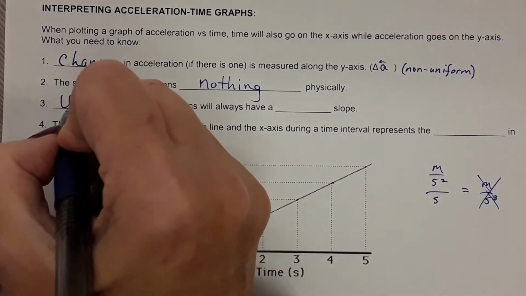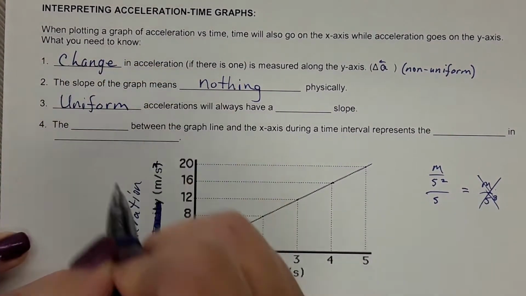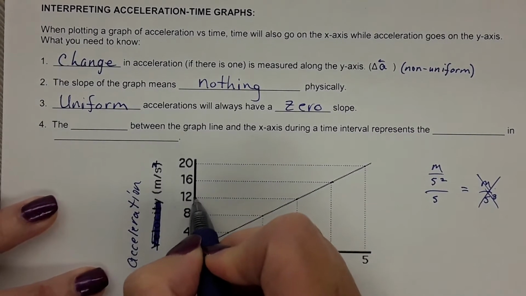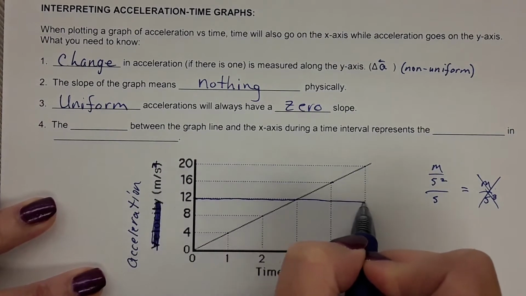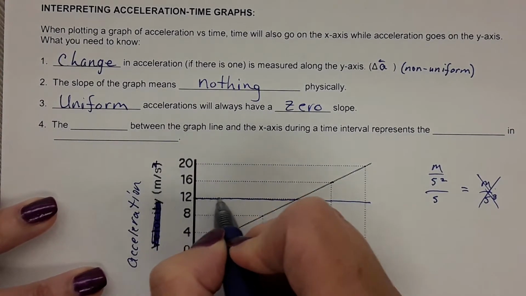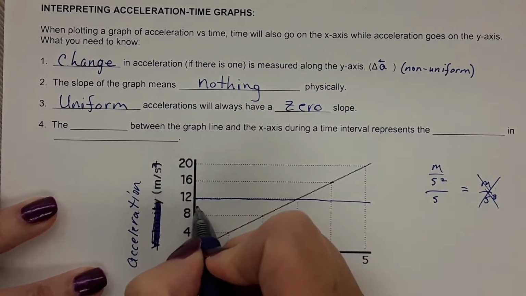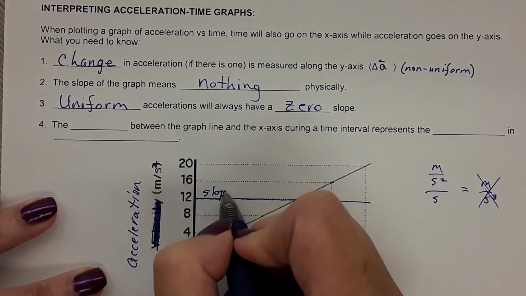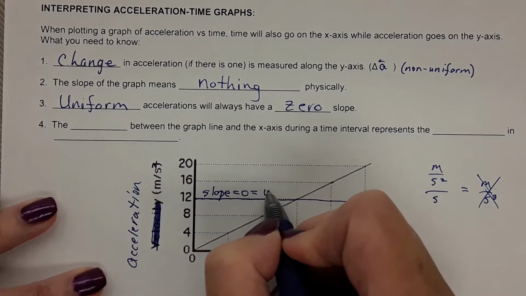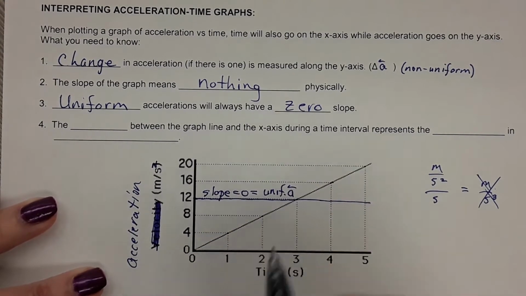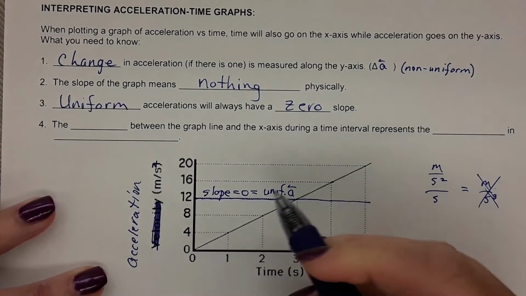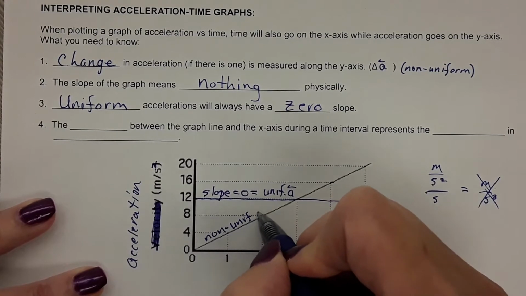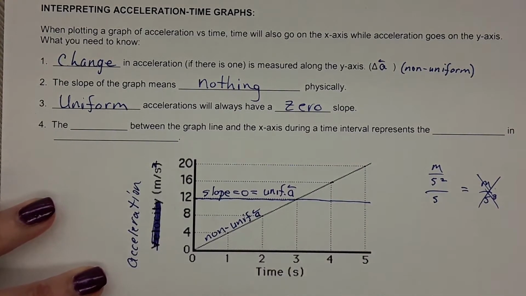Now, if it is uniform acceleration, that means you will always have a zero slope. So this right here would represent zero acceleration. Zero slope, and therefore constant acceleration, or uniform acceleration, if you will. While this one, the acceleration is increasing, so you could call it non-uniform acceleration, okay?